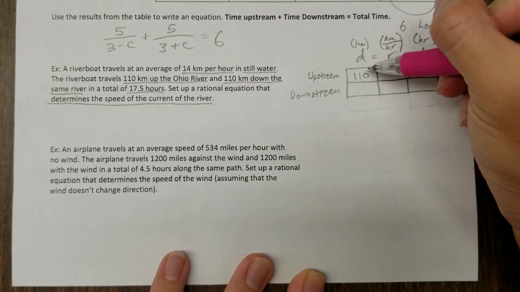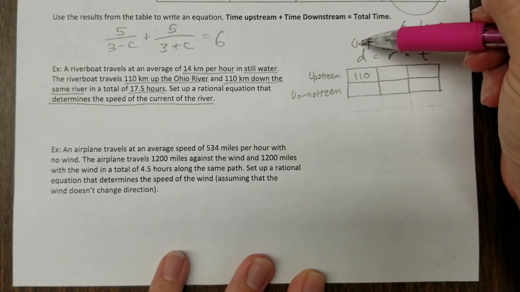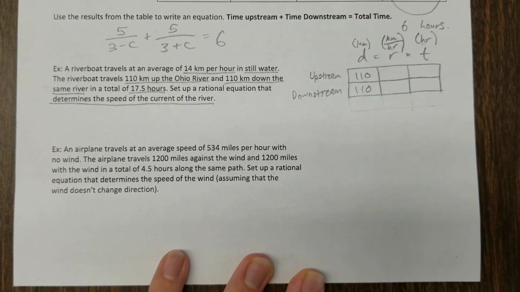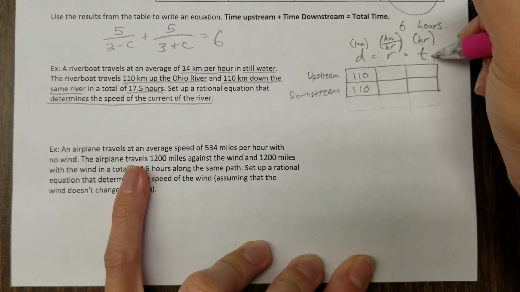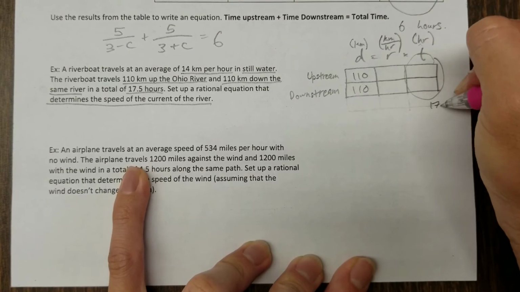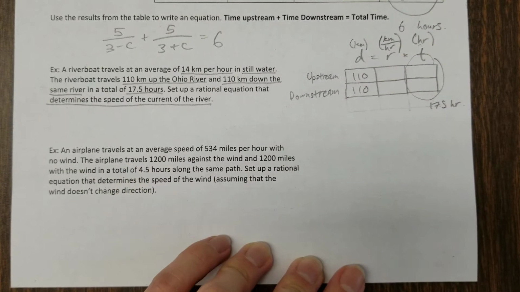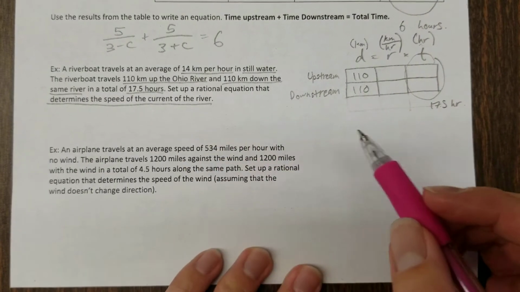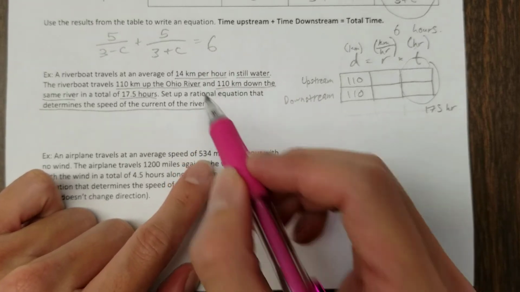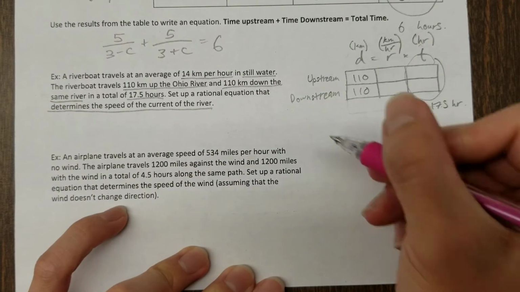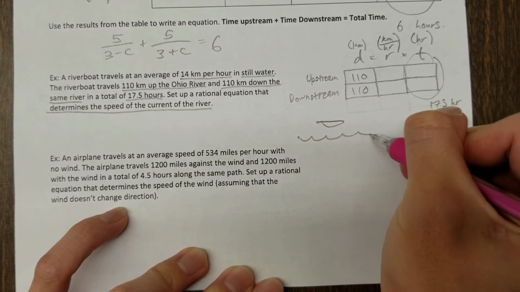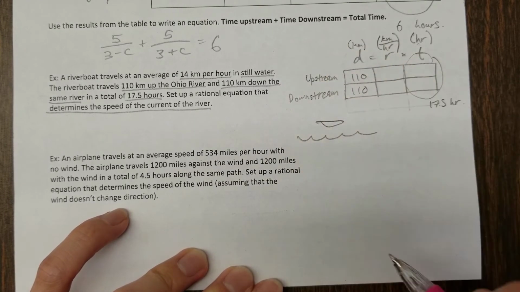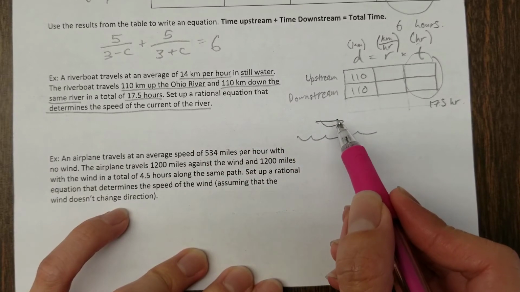Okay, anyway, we said that this is 110 kilometers and 110 kilometers down the same river. Total amount of time is going to be 17.5 hours. Now the riverboat travels at 14 kilometers per hour. Whatever this boat is, we know it travels for sure 14 kilometers per hour.